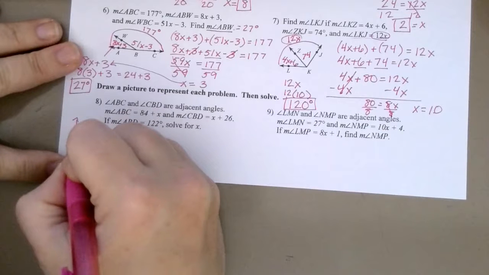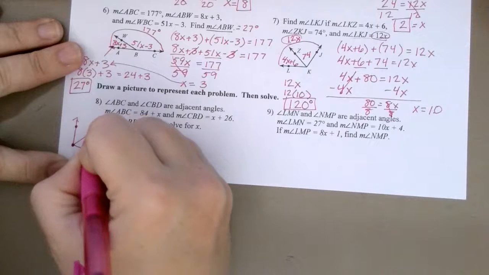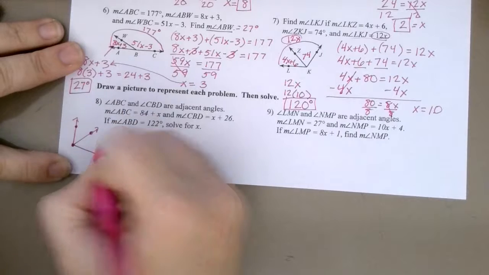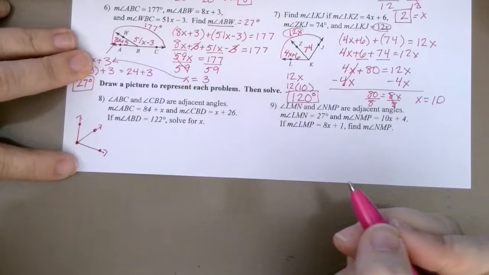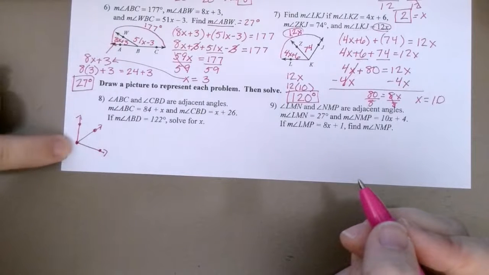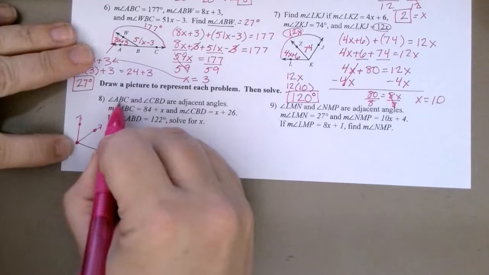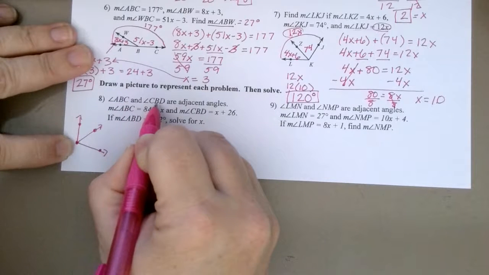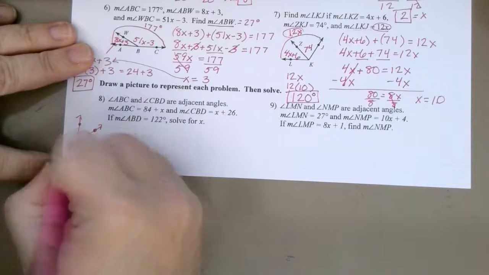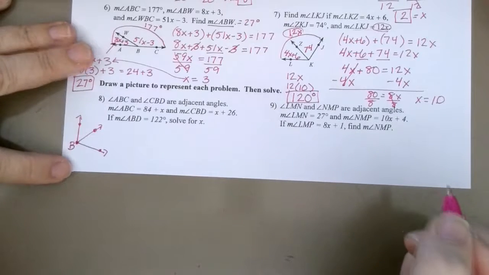And I'm going to have to label the vertex over here as well as one point on each side so that I know what I'm talking about. The easiest thing to pick up first is that vertex, because on any of the angles it lists, that vertex is going to be in the middle. So ABC, CBD, that means B is my vertex.